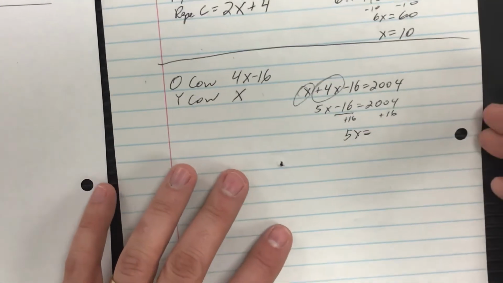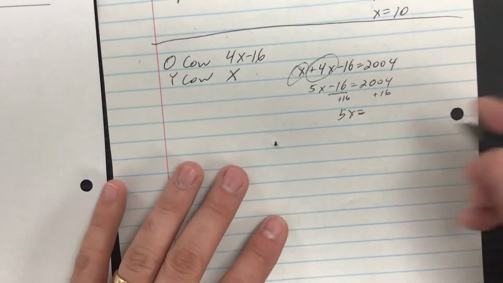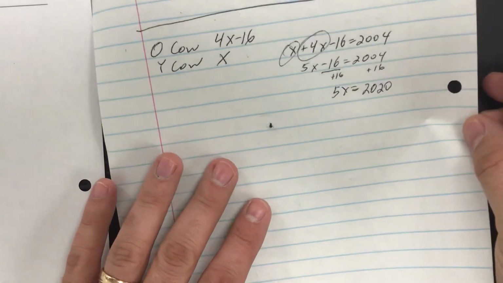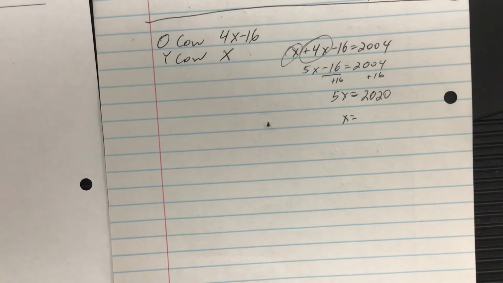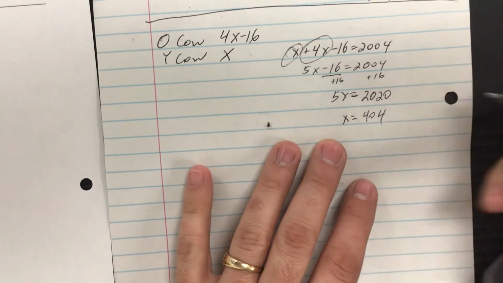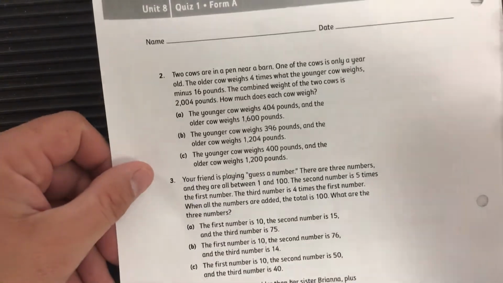What's 2004 plus 16? 2020. And then divide by 5. What's 2020 divided by 5? 404. Okay, young cow is 404. Do you see one that says that on the answers? Yeah, A.